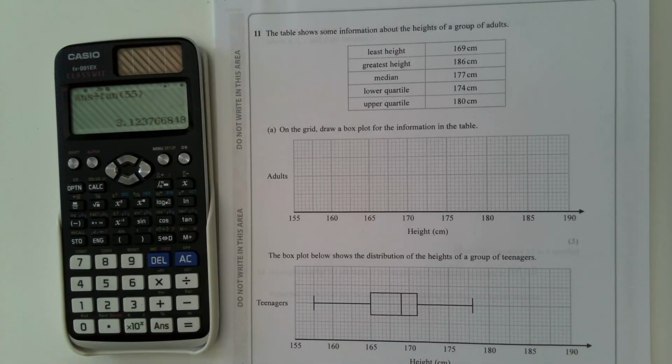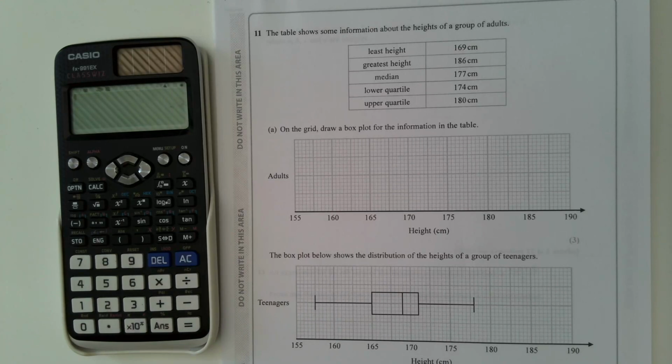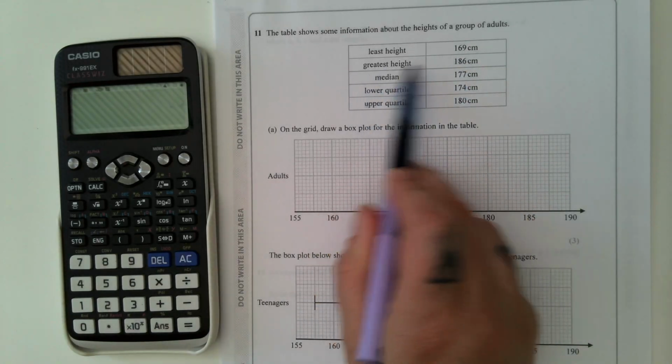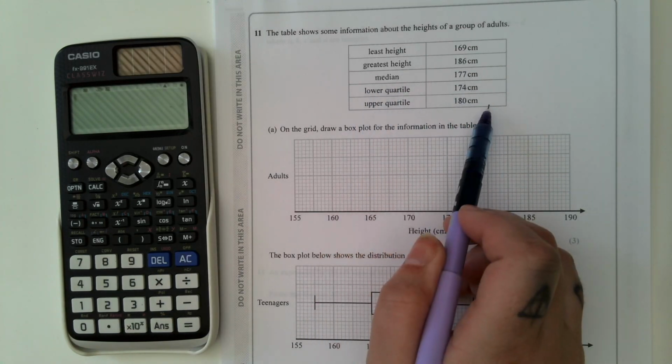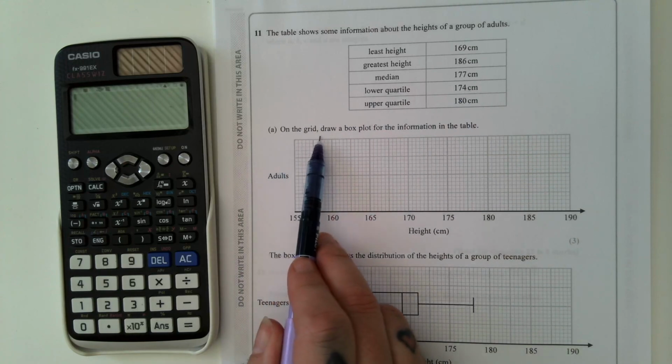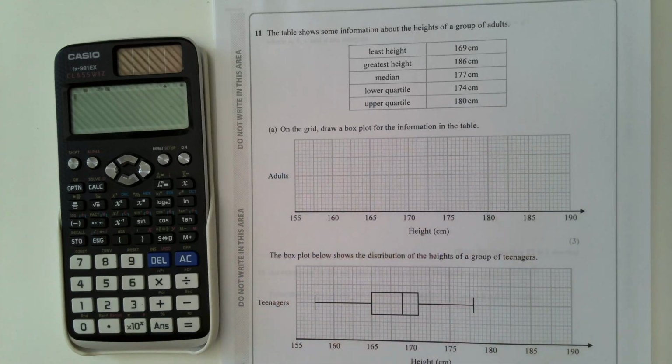Question 11. The table shows some information about the heights of a group of adults. So we've got the least height, the greatest height, the median, the lower quartile and the upper quartile. Part A. On the grid, draw a box plot for the information in the table. So they've given us a scale here. And I'm going to use a pencil in case I make a mistake so I can rub it out.